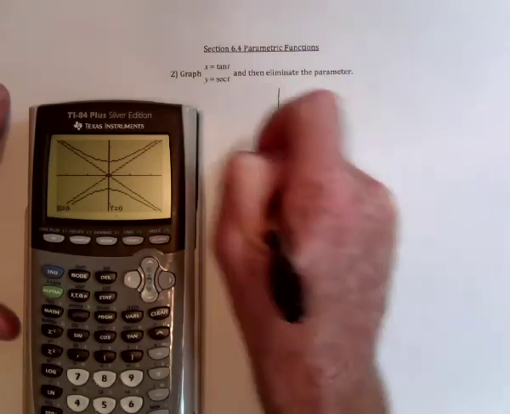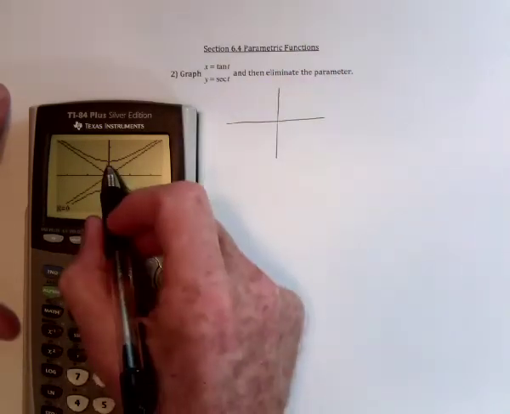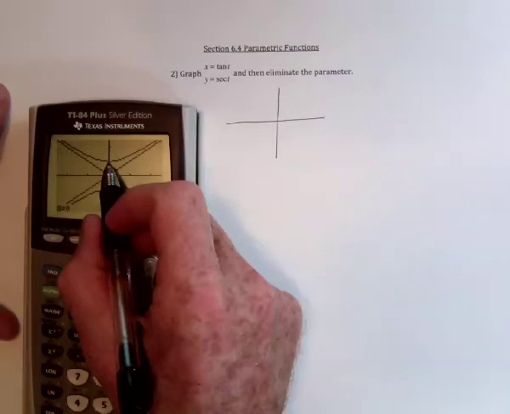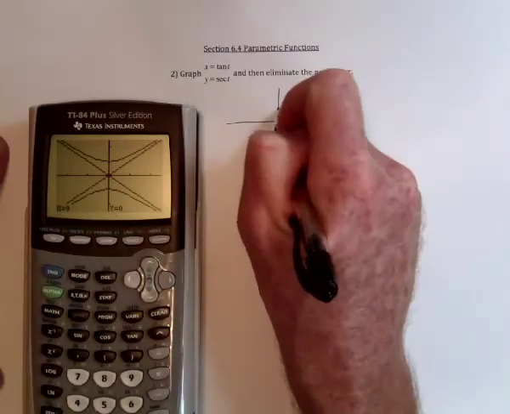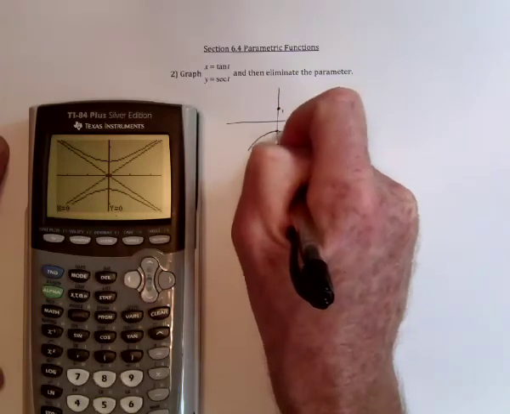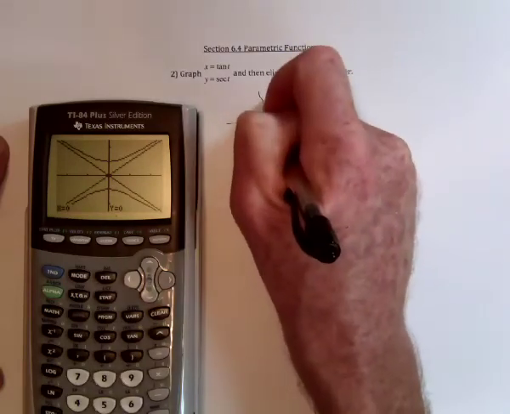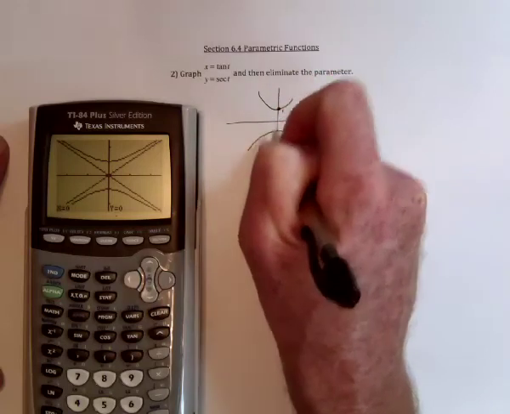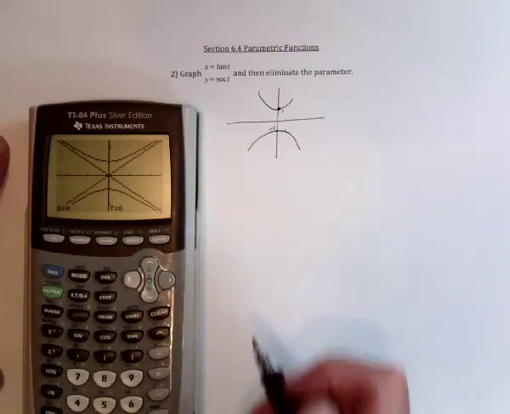So looks like it's crossing the y-axis at y equals 1 and negative 1, and then it's a hyperbola.